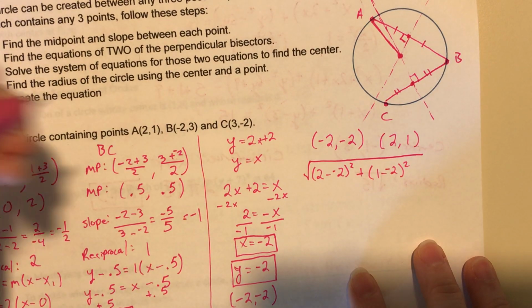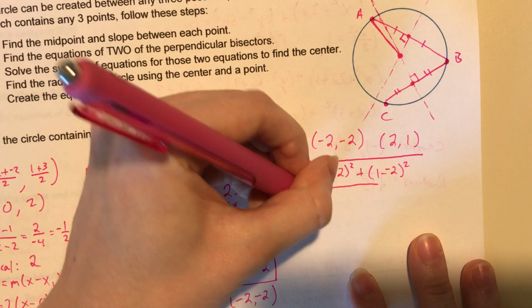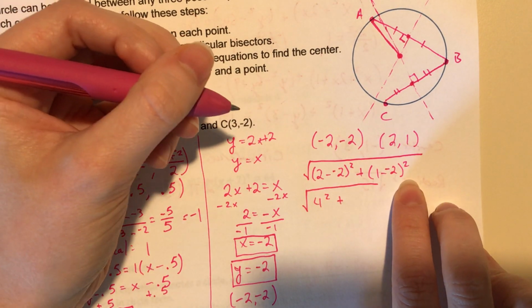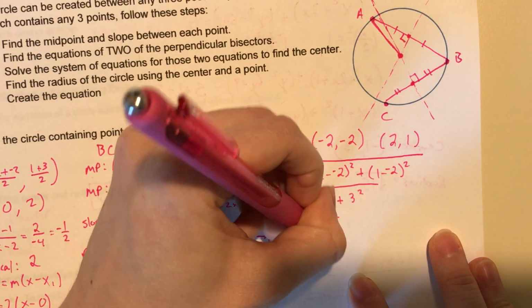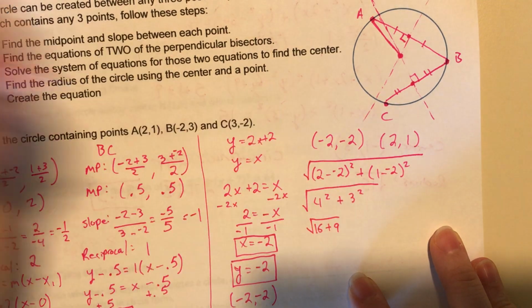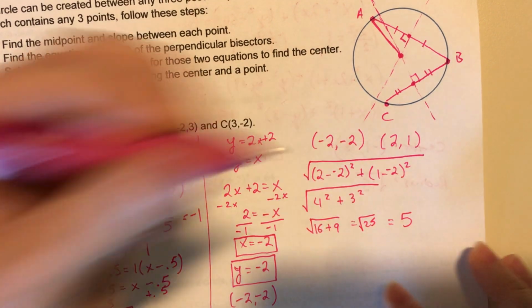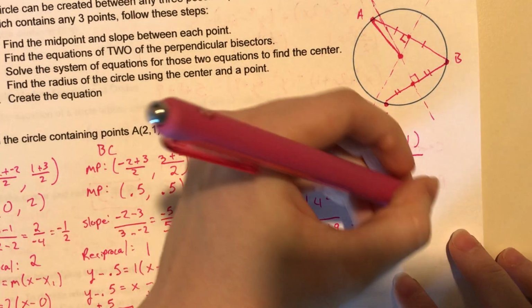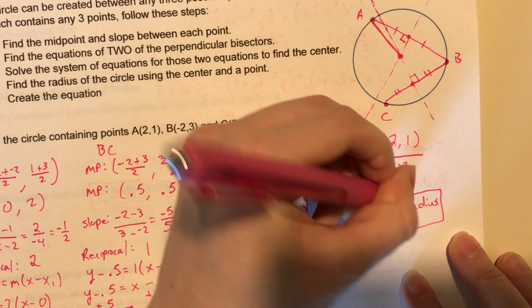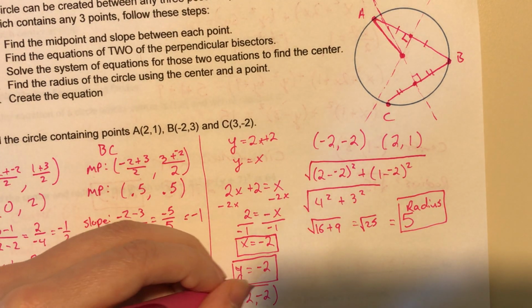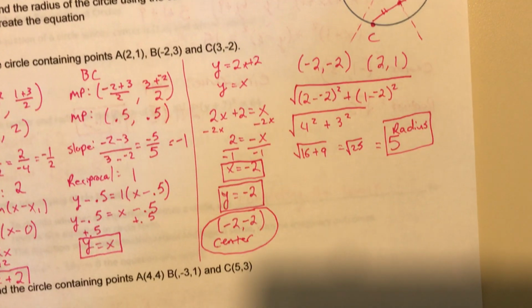So then we just reduce there. So we've got the square root of 2 plus 2 is 4, so 4 squared, plus 1 minus negative 2 is going to be 3, so 3 squared. That's going to give us the square root of 16 plus 9, which is the square root of 25, which of course is 5. So 5 is the radius of the circle. I have the radius, I have the center, so I'm going to now be able to find the equation, finally.